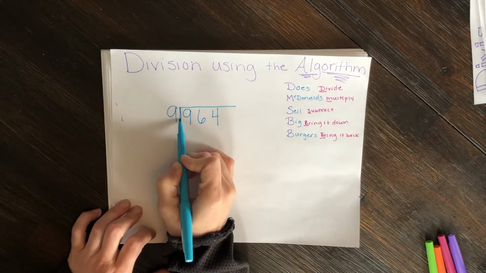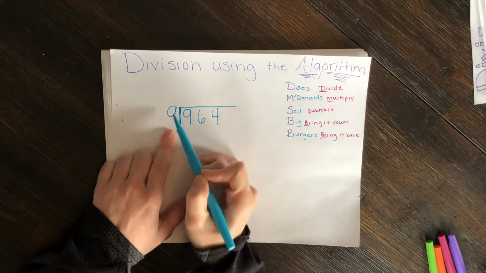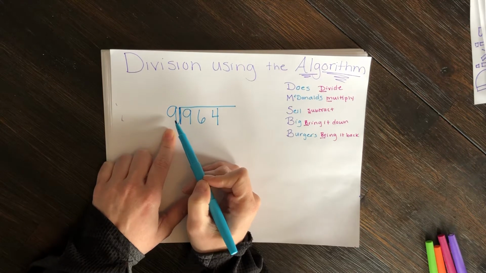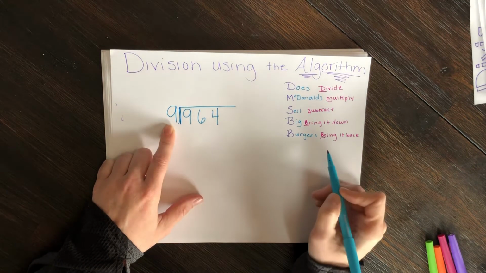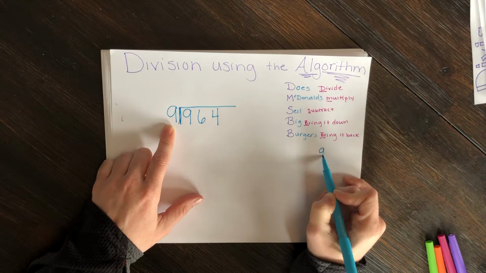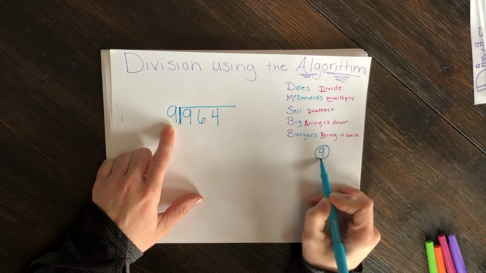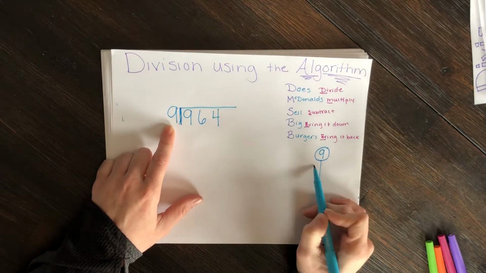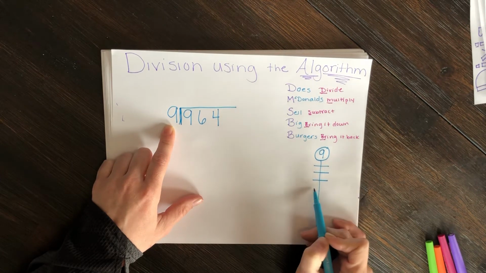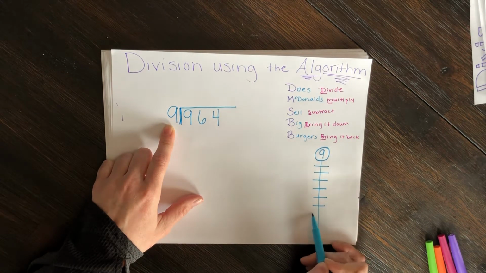So when we do division, the first thing I ask the kids to do is look at what they're dividing by, which is 9, and they need to make their 9 lollipop. So the 9 lollipop looks like this, and everybody does it just a little bit different, but it's basically just writing out your 9 facts so that they're there for us when we need them.